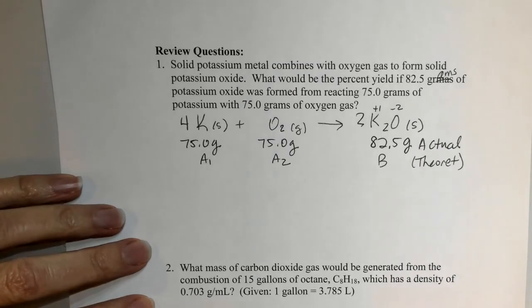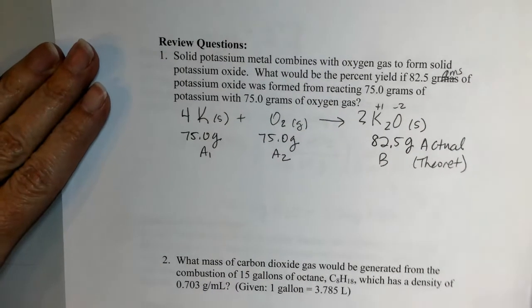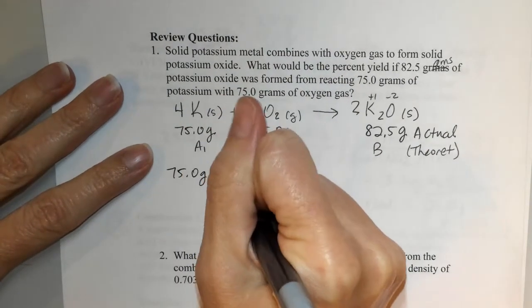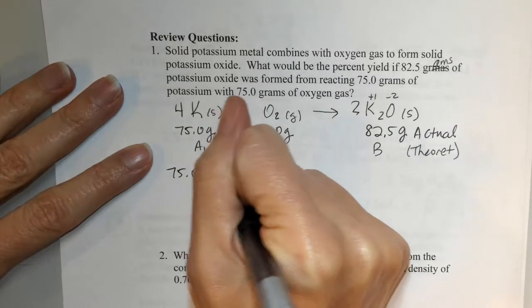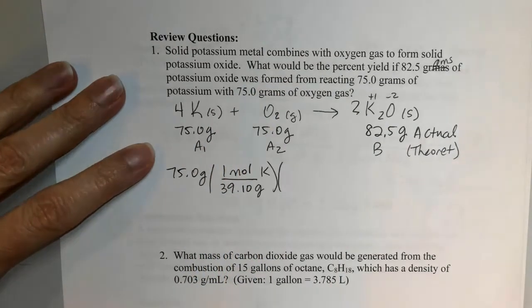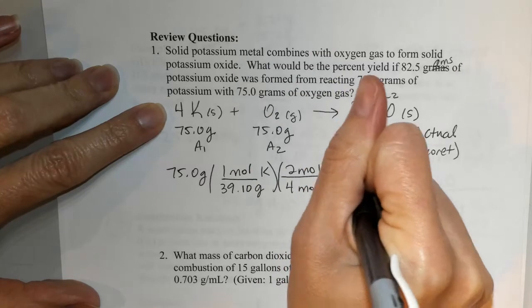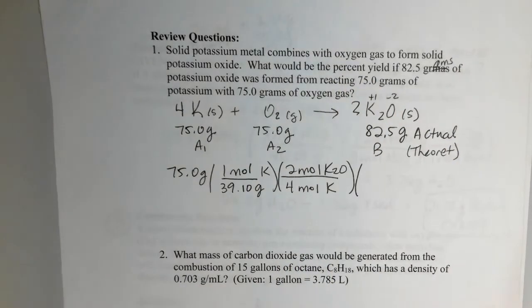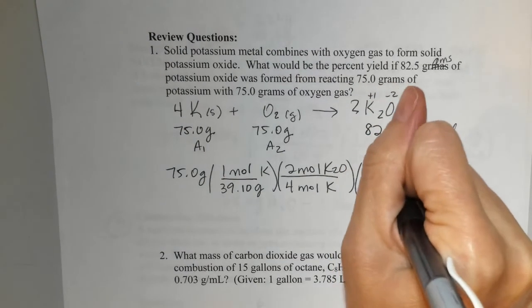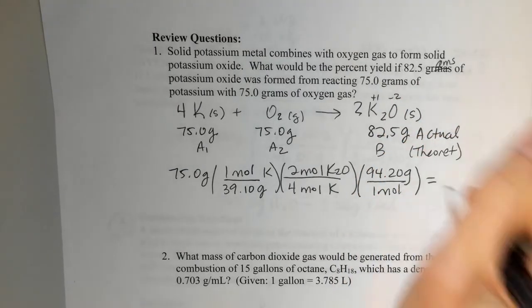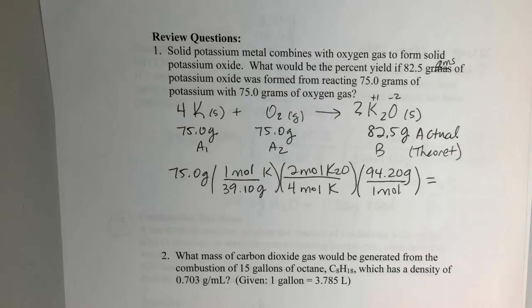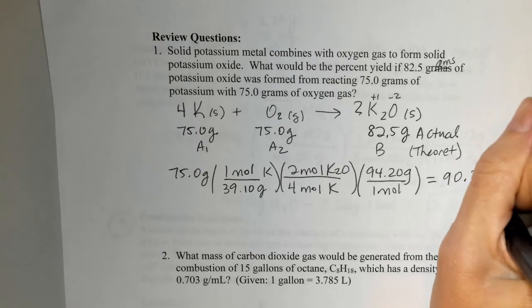So first thing I'm going to do is take my 75 grams of potassium. Molar mass, 1 mole of potassium is 39.10 grams. The mole-to-mole ratio, for every 4 moles of potassium, I make 2 moles of potassium oxide. And for the molar mass of the potassium oxide, I take that 39.1 twice, plus the oxygen, and I get a molar mass of 94.20 grams. So 75 divided by 39.1 times 2 divided by 4, and then times 94.20, I get 90.3 grams of K2O.